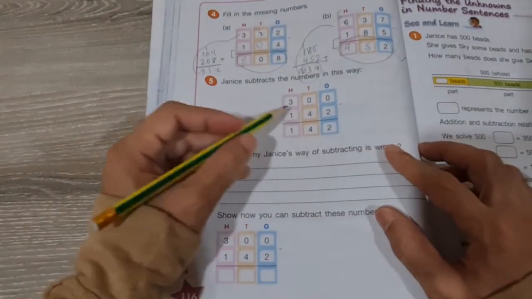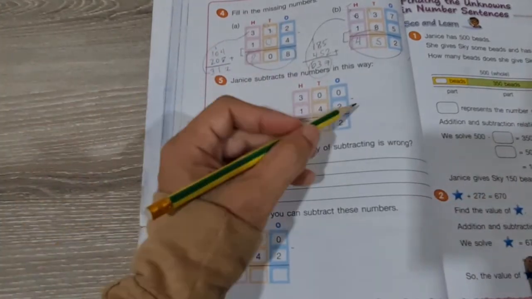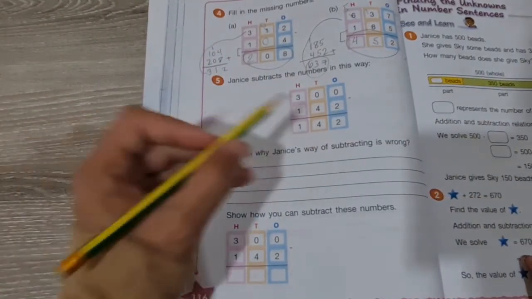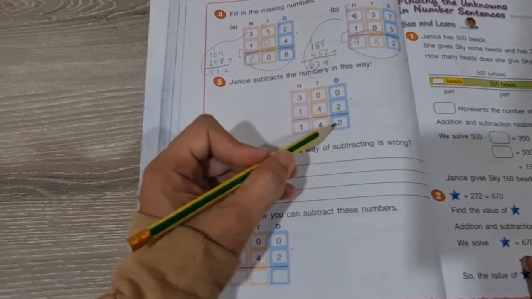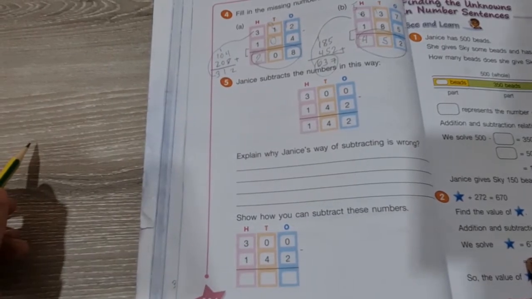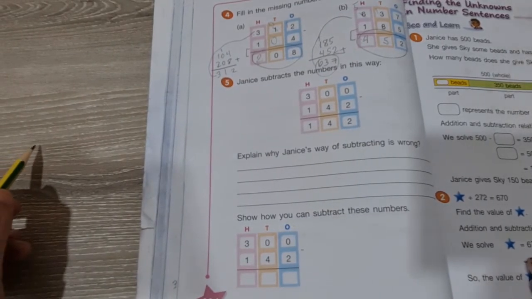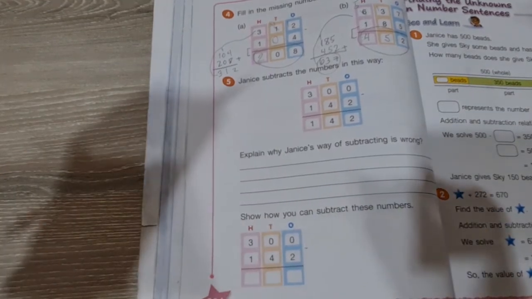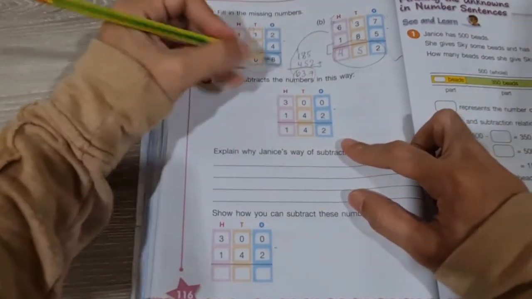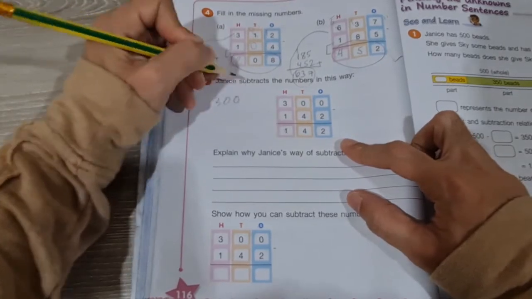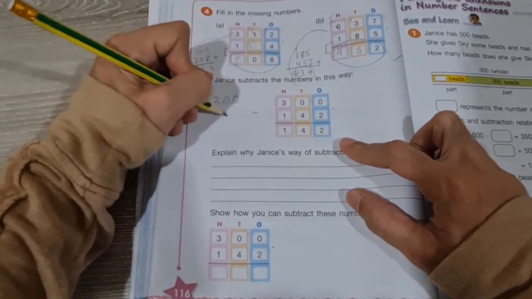Let's do the last one. 300. Take away 142 will give you 142. Is that correct? Let us see. Okay, let us add. Oh no, let us subtract. 300 minus 142.